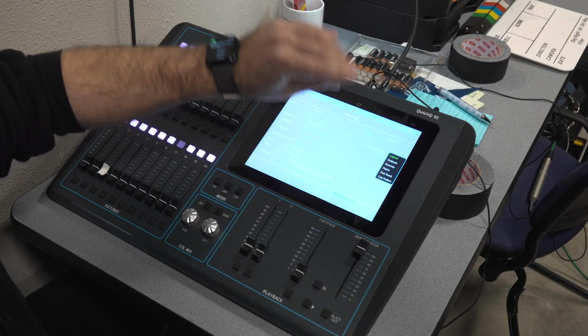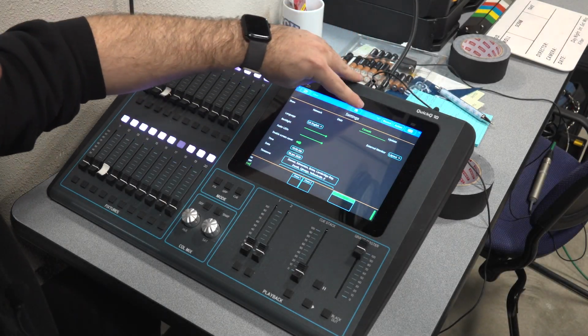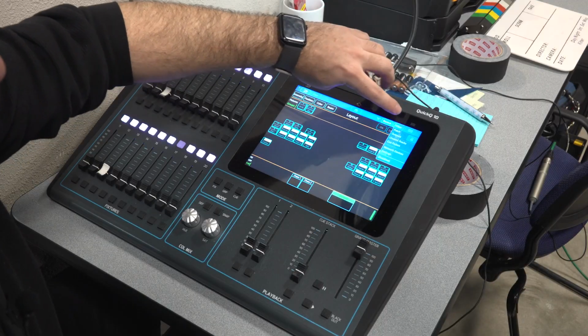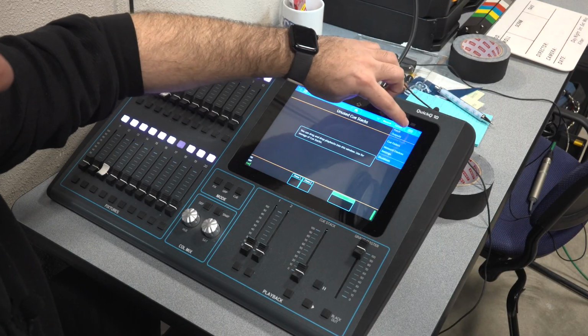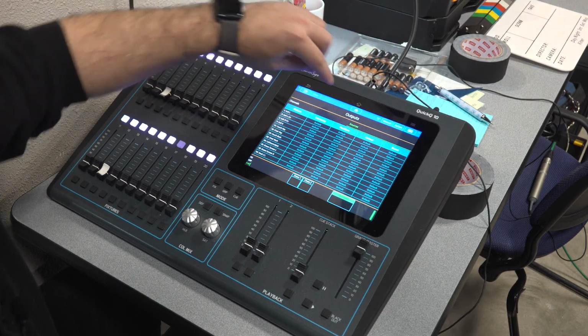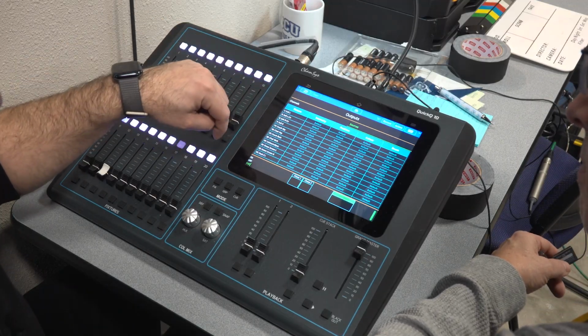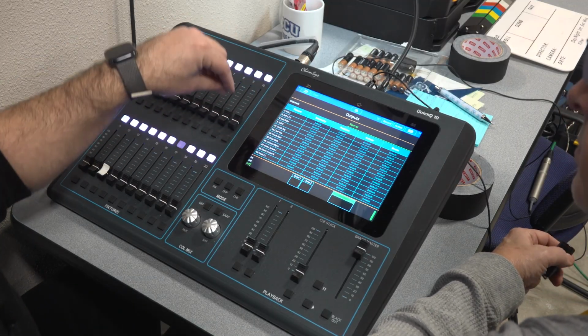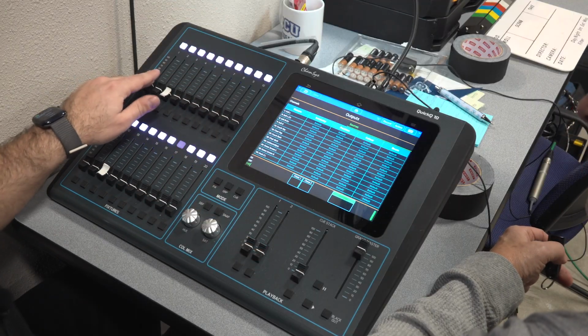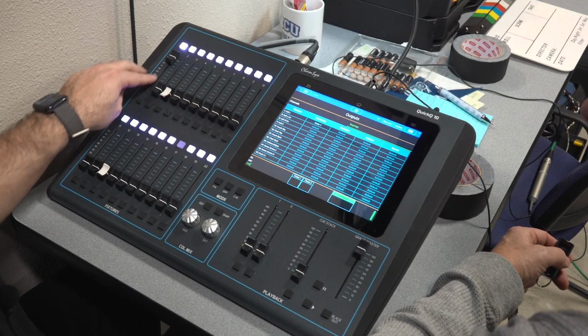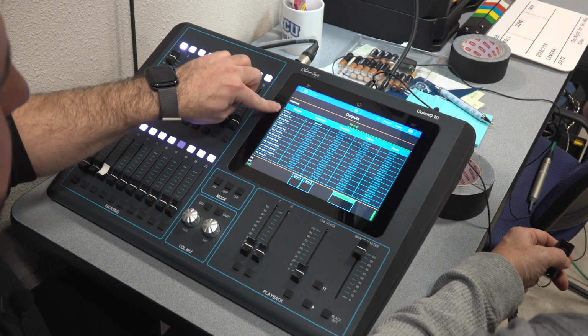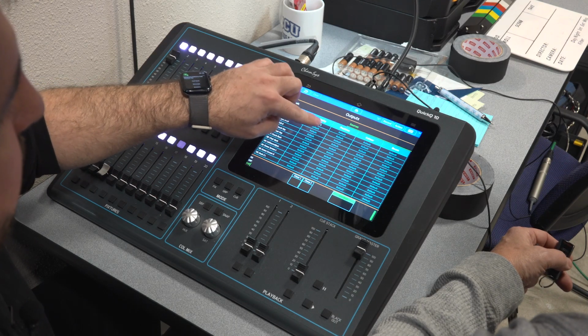You could also put what's called the output screen. So if we go home and I go to outputs, this is a consolidated screen of what your fixtures are doing. You can actually see if I bring up fader 1, channel 1 is being controlled by fader 1 right now.